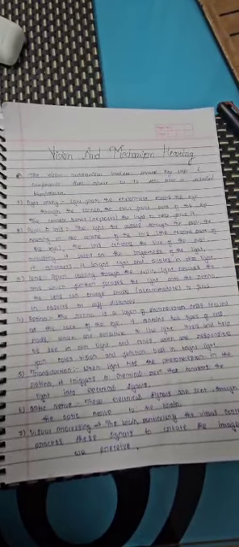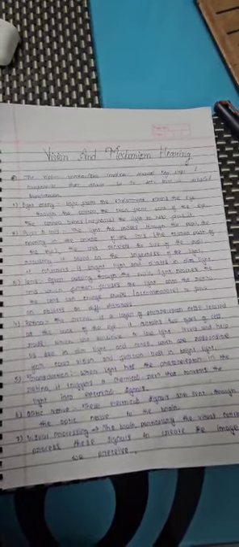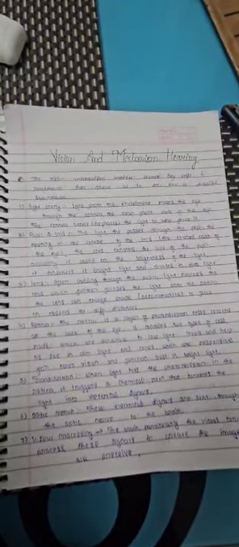Lens. After passing through the pupil, light reaches the lens, which further focuses the light onto the retina. The lens can change its shape, or accommodate, to focus on objects at different distances.